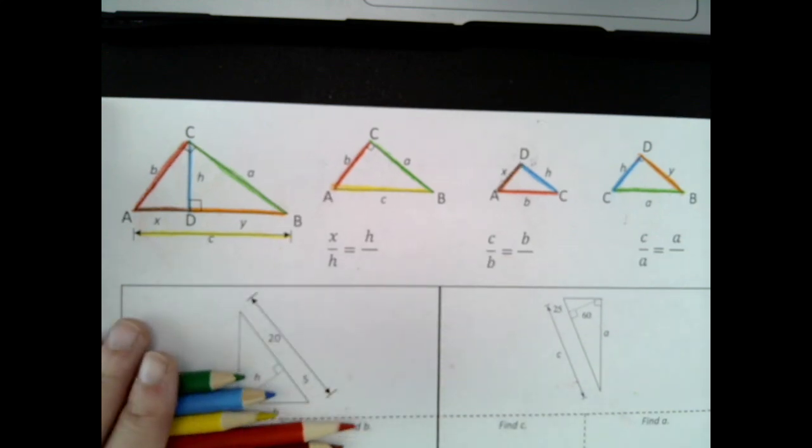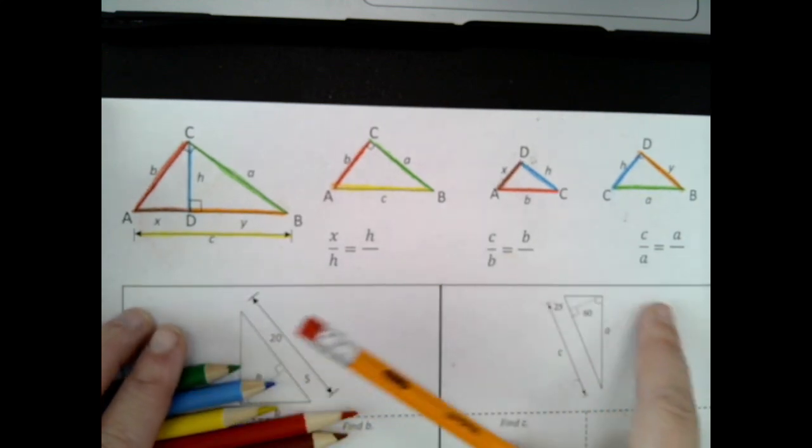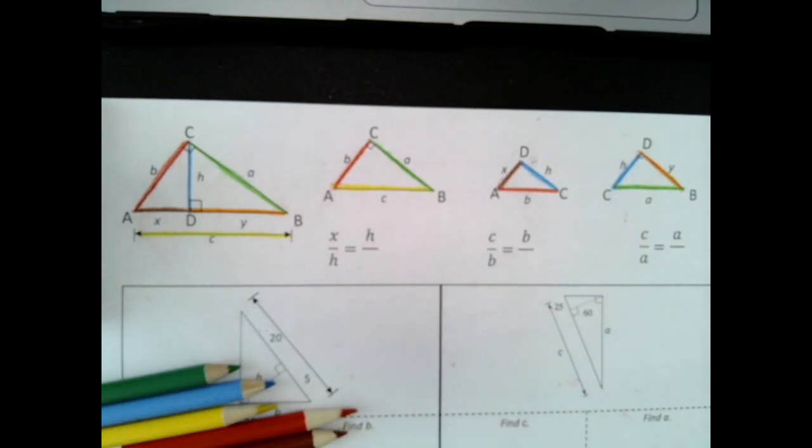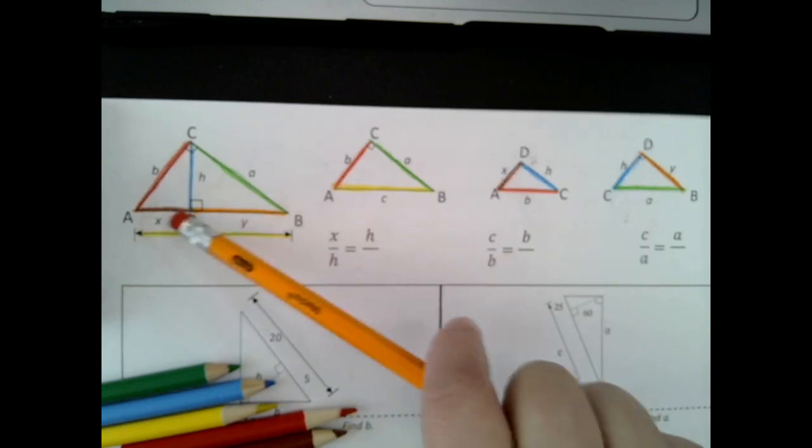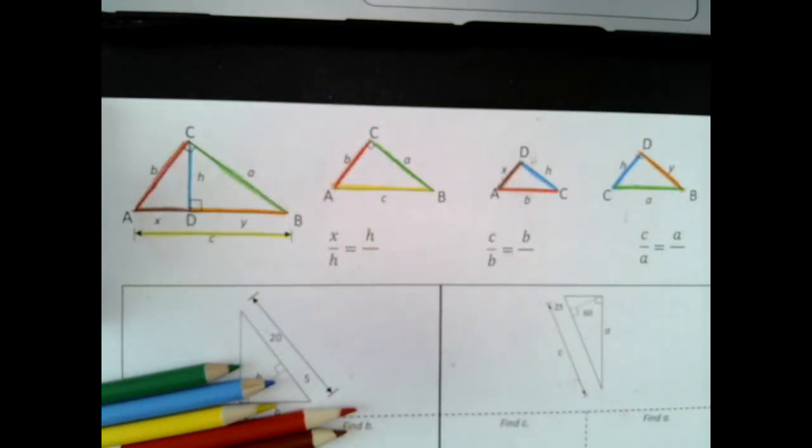Alright, so as we take a look at this, we have three proportions that we're going to use to help us find missing measurements in this right triangle to start off with. And the reason why we have this is because sometimes with these right triangles, especially if we don't know any of the degrees, or if we know certain parts but not the whole part, it's nice to use, especially to find that altitude.